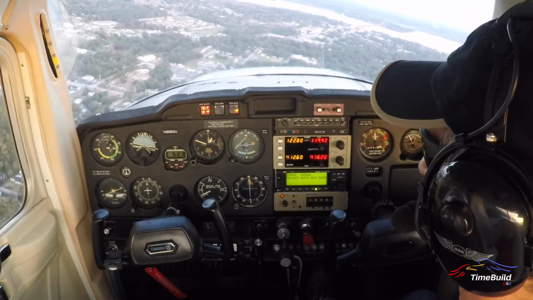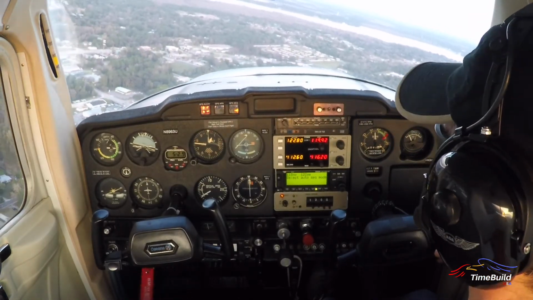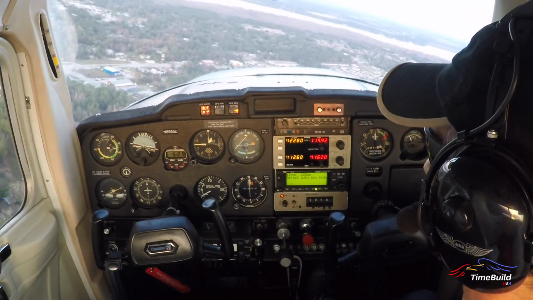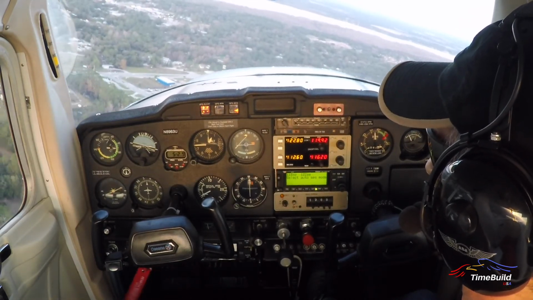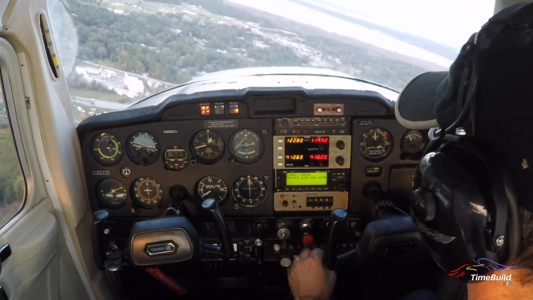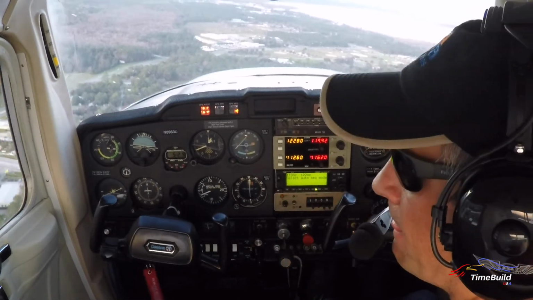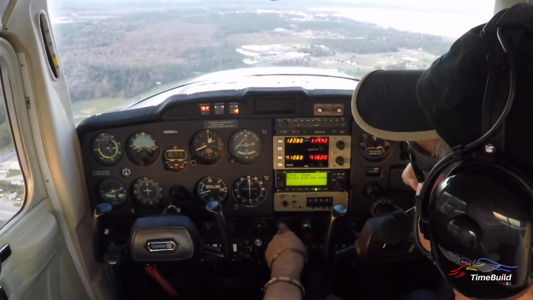Turning base, 70 knots. 10 degrees of flaps. Traffic, Cessna is turning left base runway 27, touch and go. Flaps 20 on base, 1, 2. And we'd like to slow to 65 knots here.